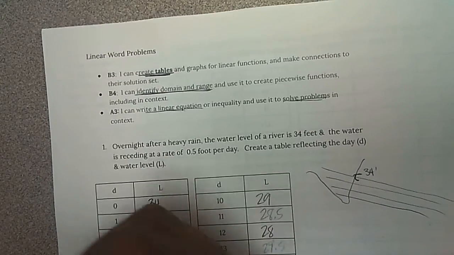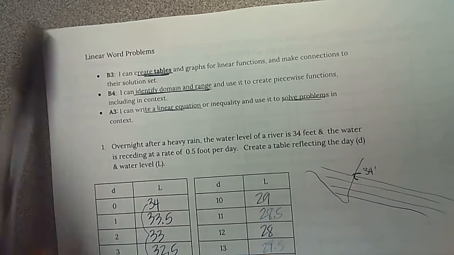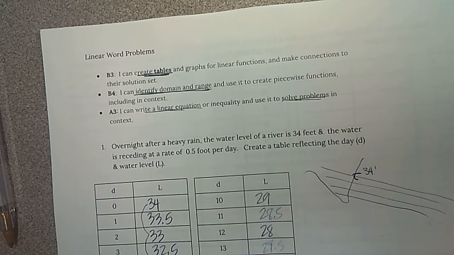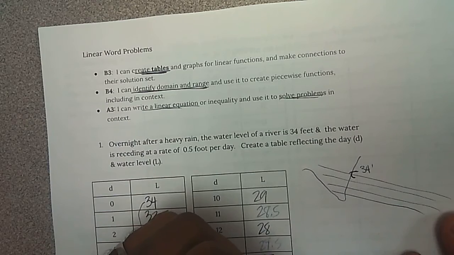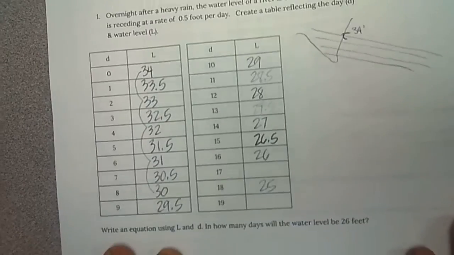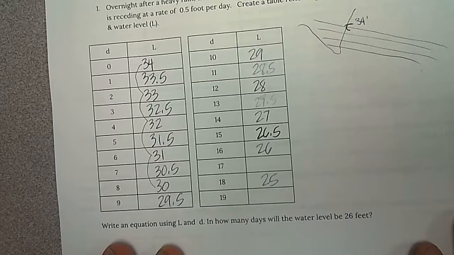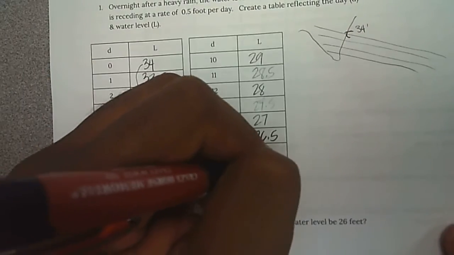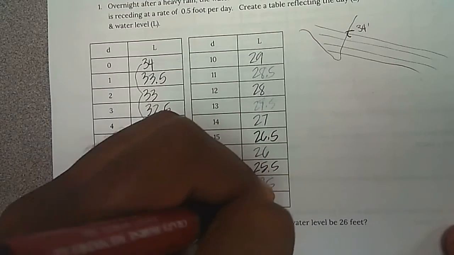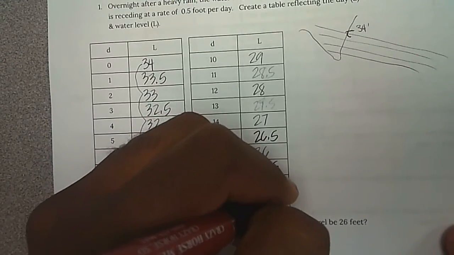Make sure my 7 looks like a 7. Oh, these are the things we deal with. 26 and a half. Oh, sorry about that. It's tricky. It's harder than it looks. 25 and a half. 24 and a half.